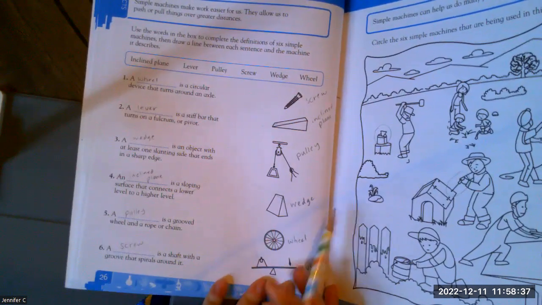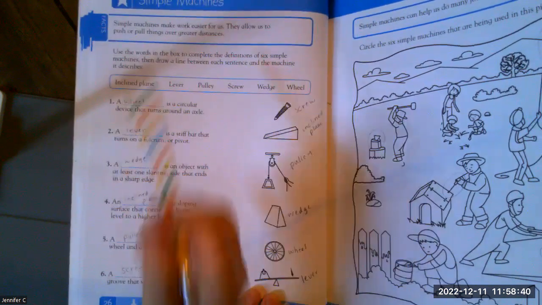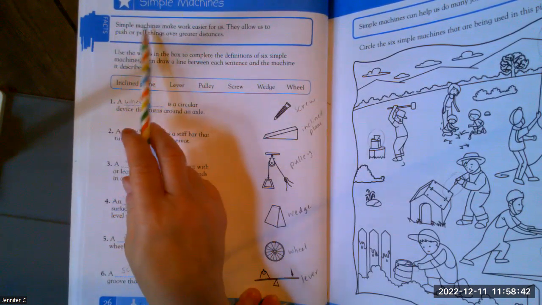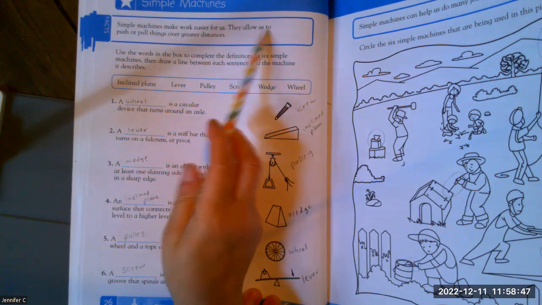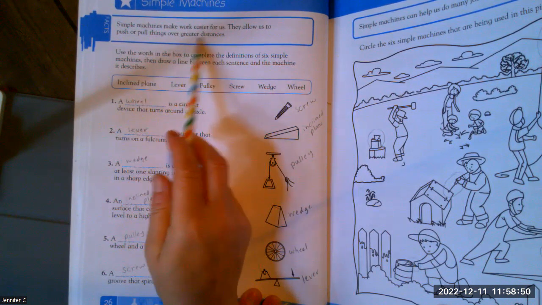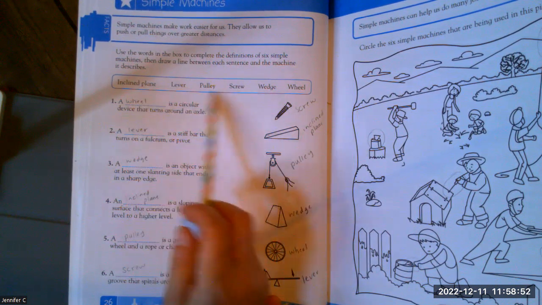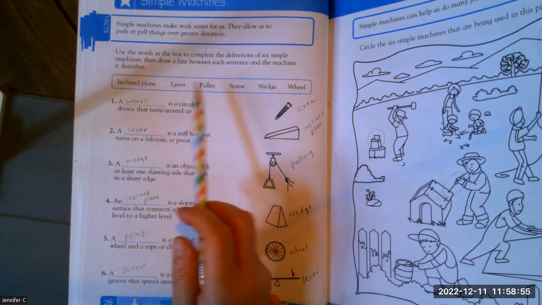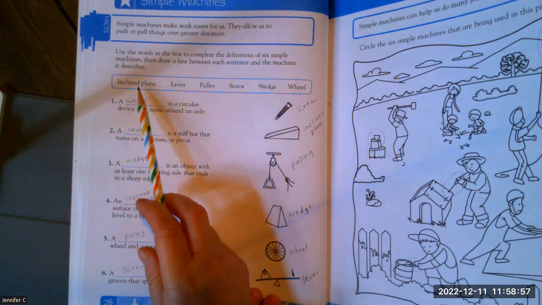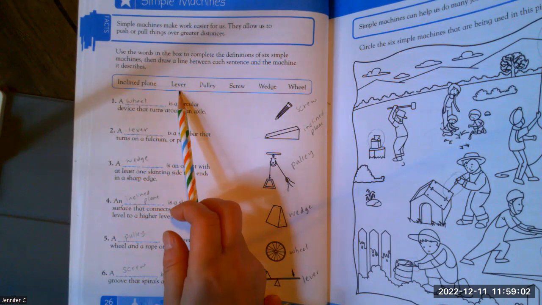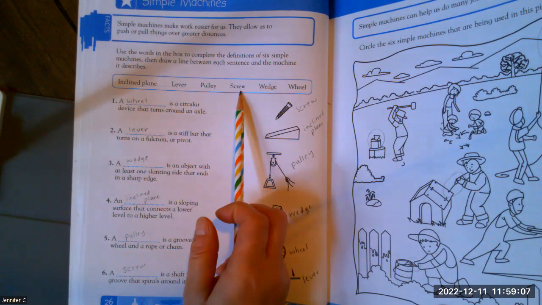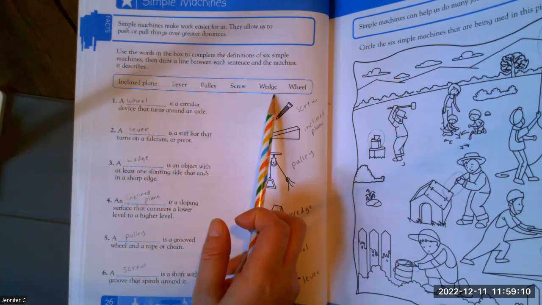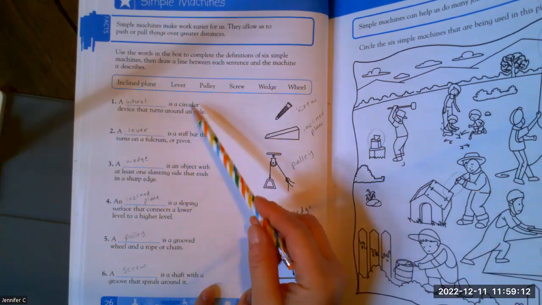All right, let's do page 26 together. Simple machines, read it with me. Simple machines make work easier for us. They allow us to push and pull things over a great distance. These are the 6 words that describe simple machines. Say it after me. Inclined plane, lever, pulley, screw, wedge, and wheel. And I went ahead and wrote them in for you.